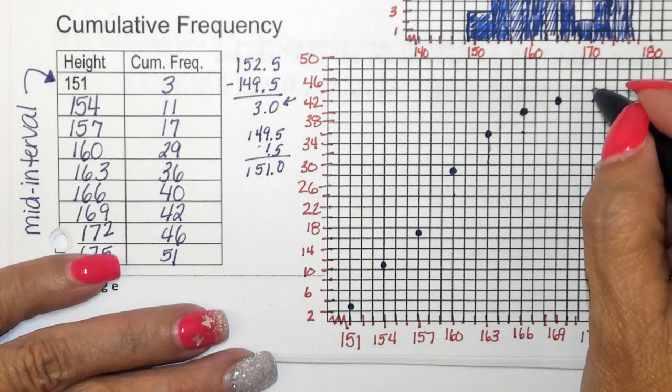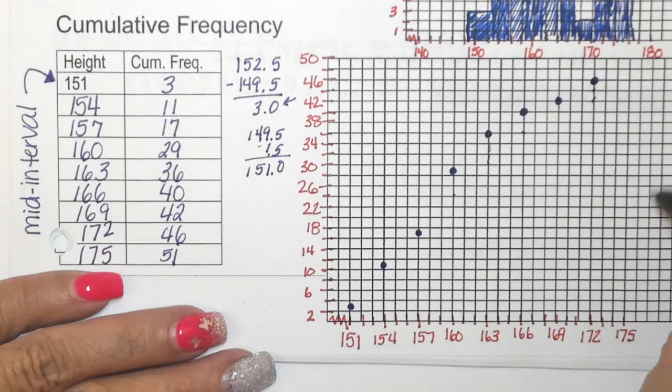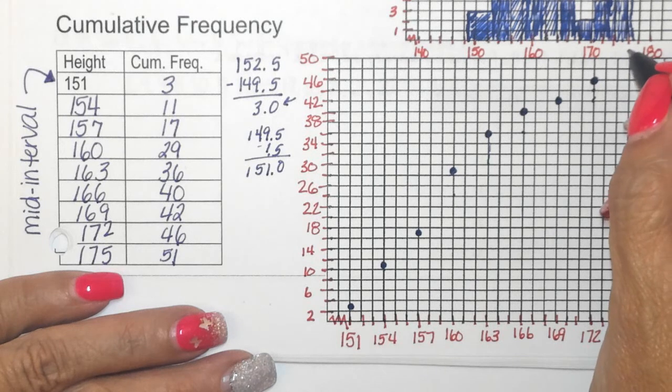Is that it right there? Oh, no, one more. 175. There's 50, so 51 would be right here.